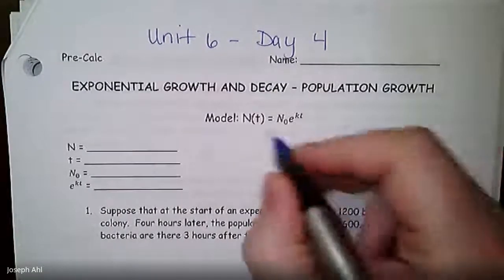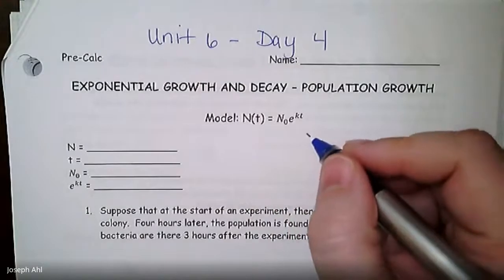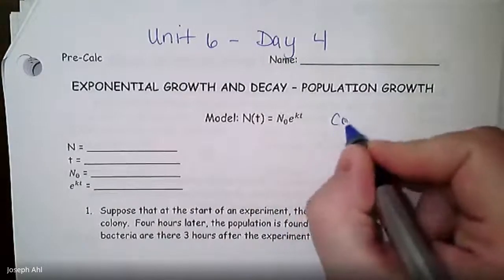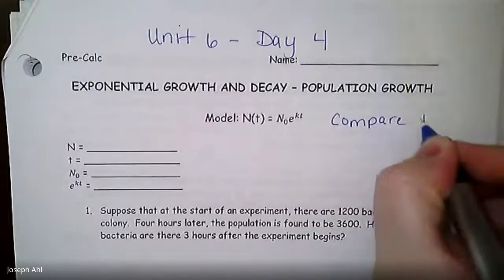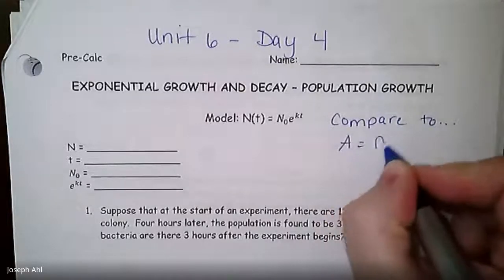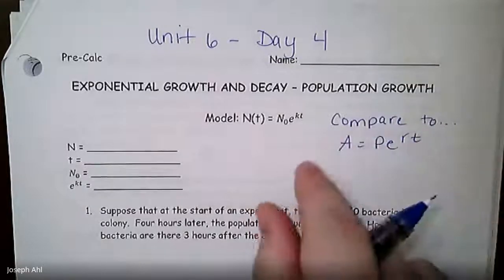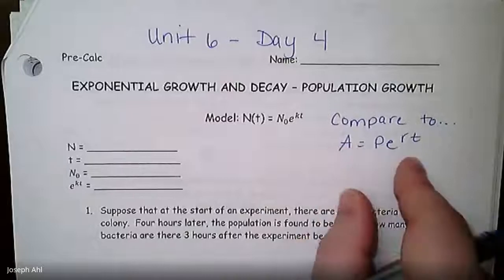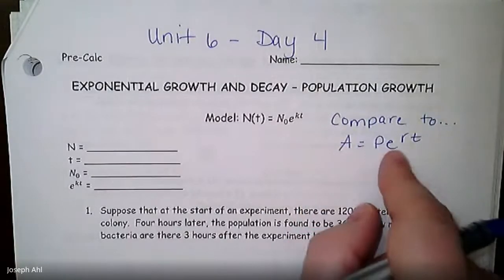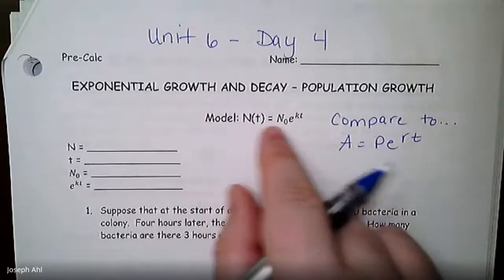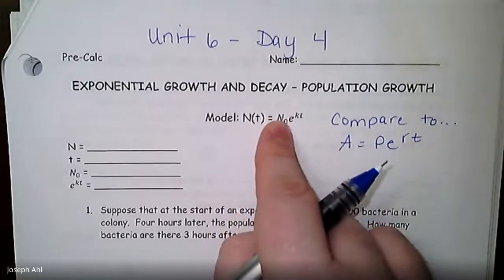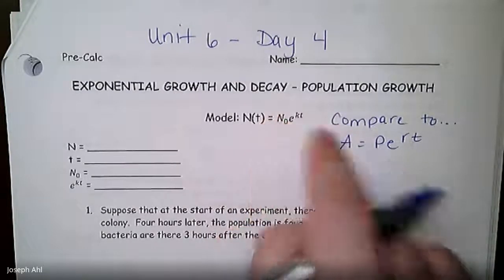Although this looks pretty different than the formulas that we've used so far in this unit, I'll have you think about comparing this to Pert, because it really is the same thing. We use Pert when we're talking about financial applications where interest is compounded continuously, and this is essentially the same thing, where N sub 0 is just like P. It's the initial amount that I plug in.